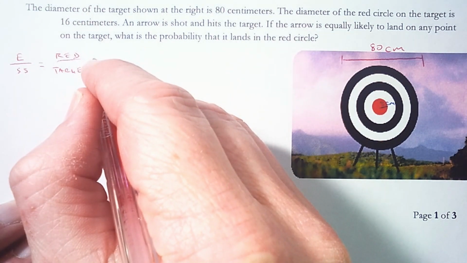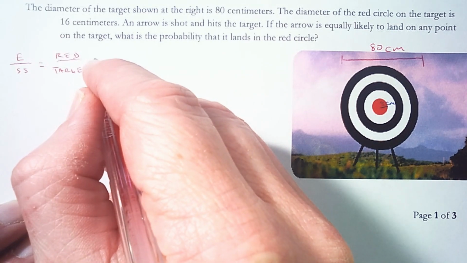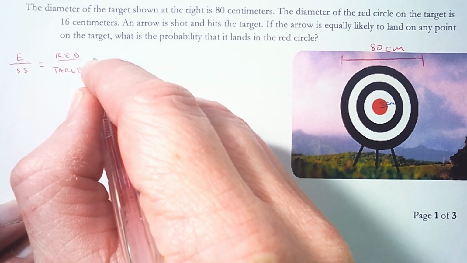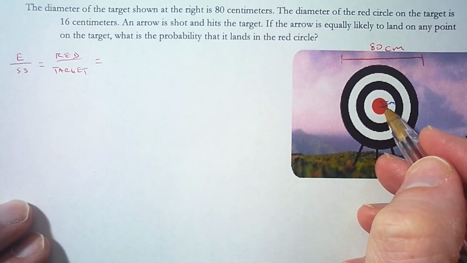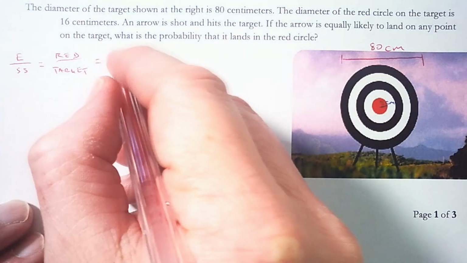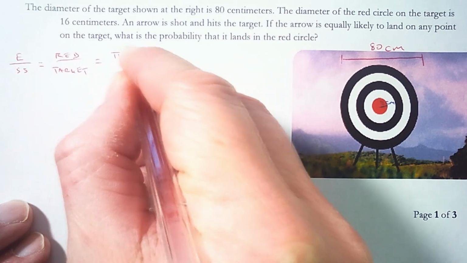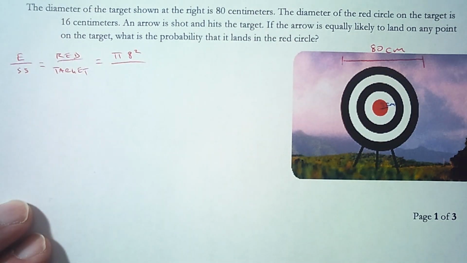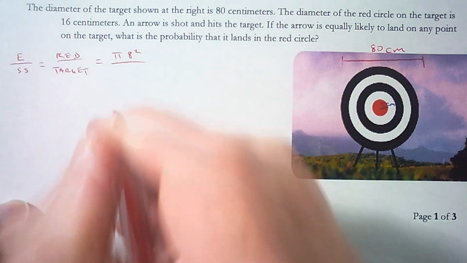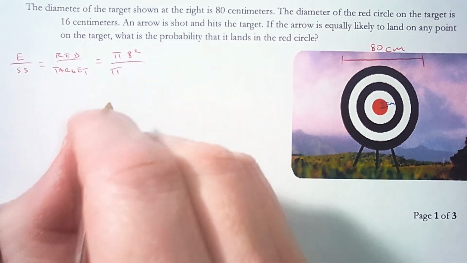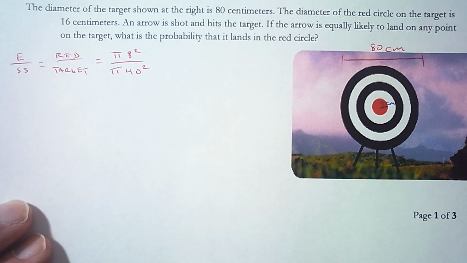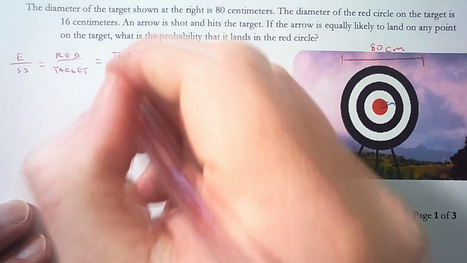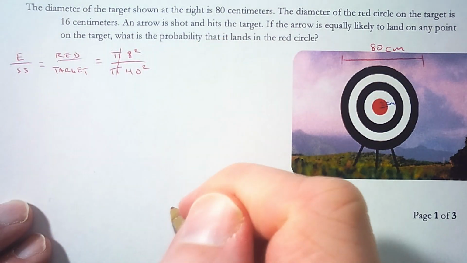Okay, so what we need is the area of the red circle over the area of the entire target. So the area of the red circle is pi times radius squared, pi times 8 squared. The area of the entire target, pi r squared, is pi times 40 squared. Now pi over pi cancels.